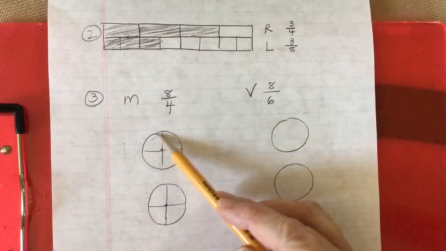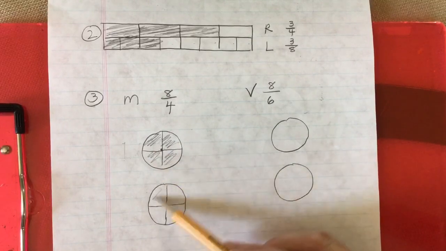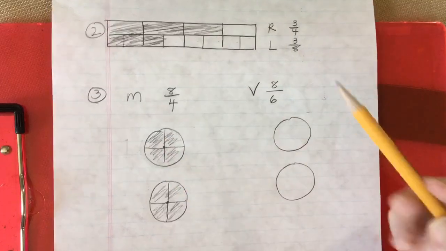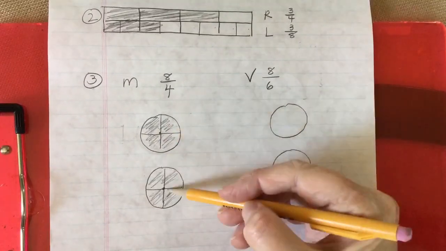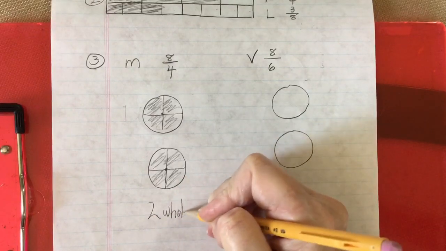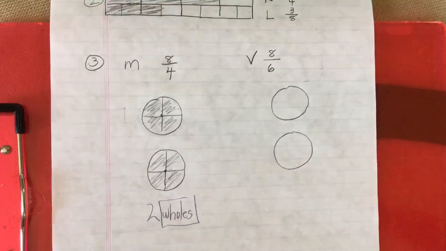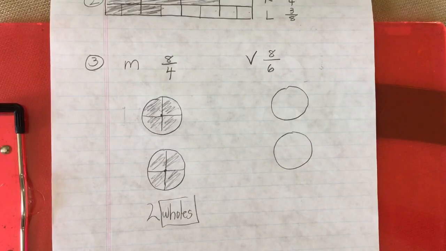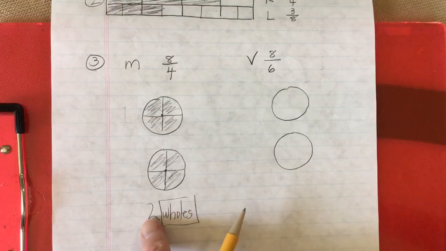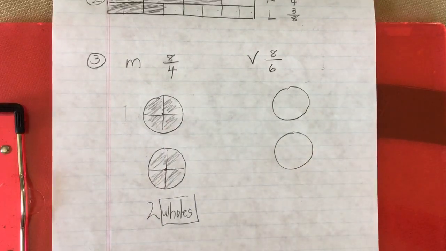And I'm going to shade 8 of them. 1, 2, 3, 4, 5, 6, 7, 8. Now, that's actually 2 wholes. That's 2, and I'm going to write the word wholes, but we normally wouldn't write that word. So it said in the story it was 8/4 dozen cranberry muffins, so it's 2 dozen. That's how I know right there.